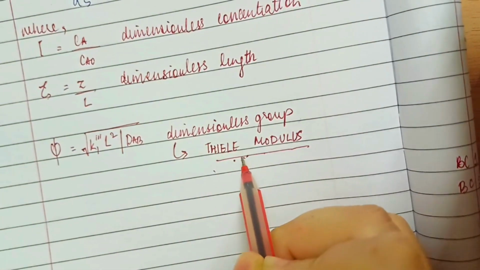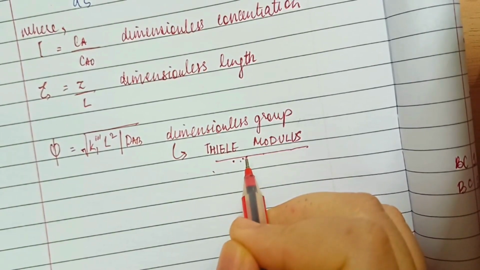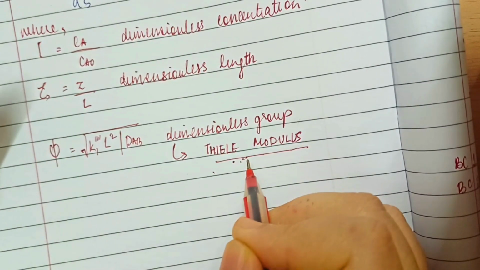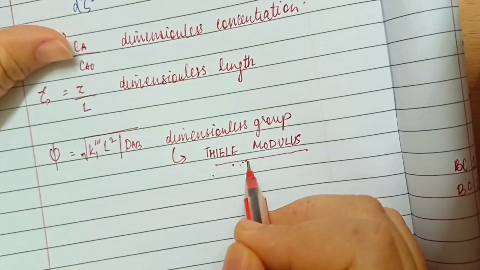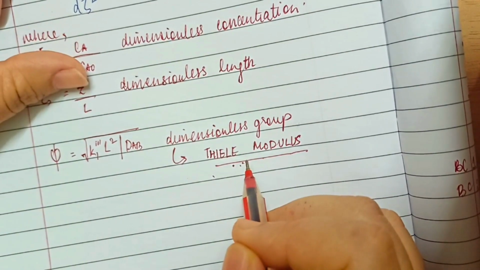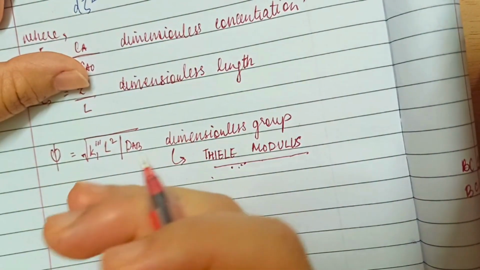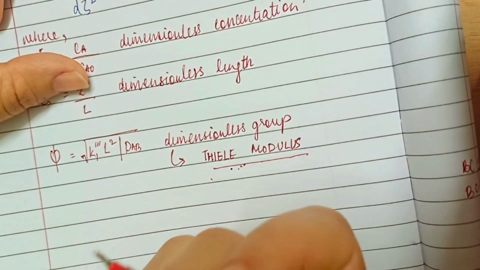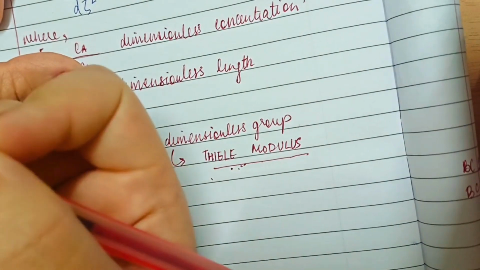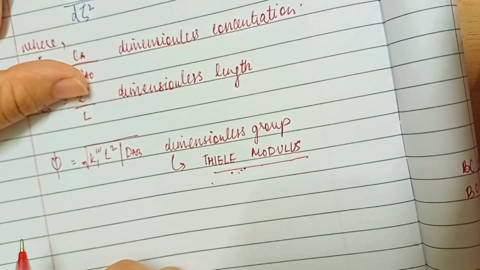The Thiele modulus is generally applicable only for heterogeneous reactions, but for homogeneous reactions with diffusion gradients or transport resistance, we can use the Thiele modulus to describe the external or special constraints on reactions. So this Thiele modulus describes how reactions and diffusion interplay even in systems that aren't strictly heterogeneous.